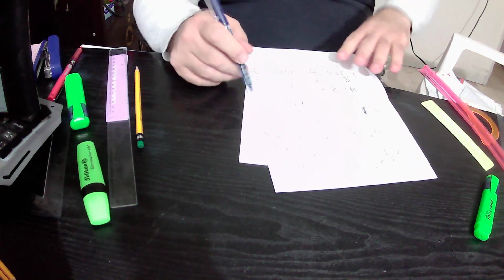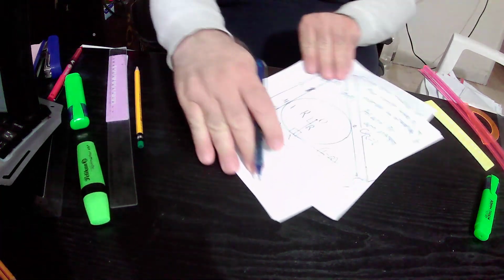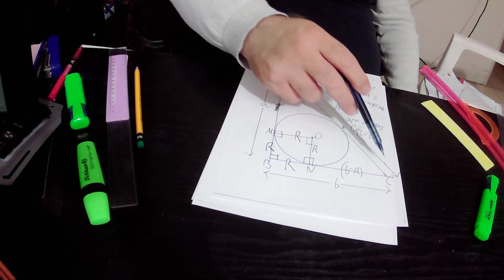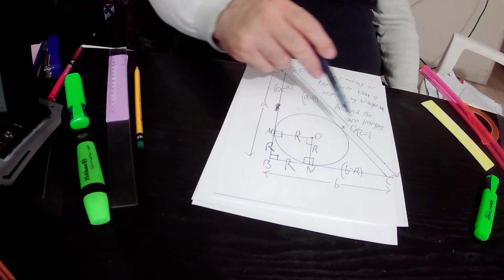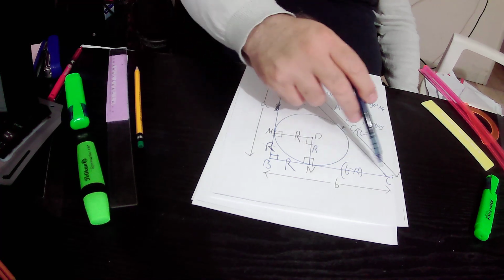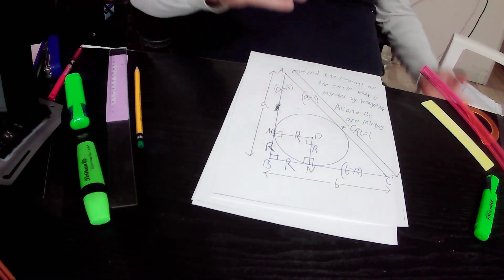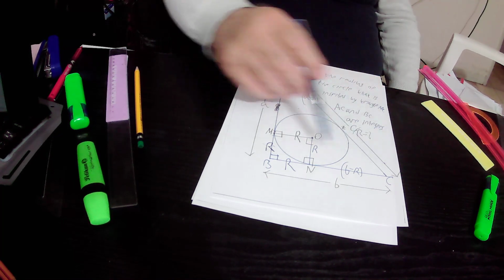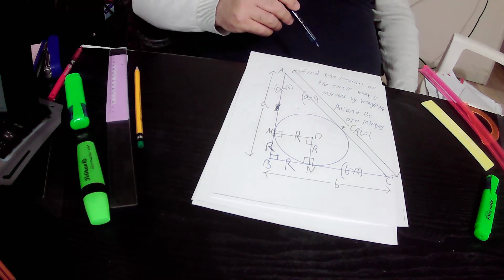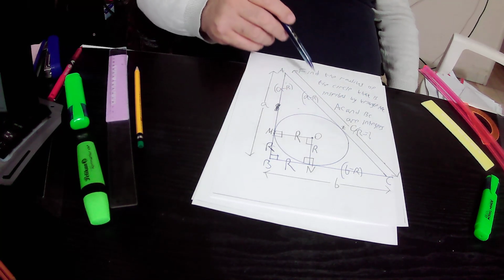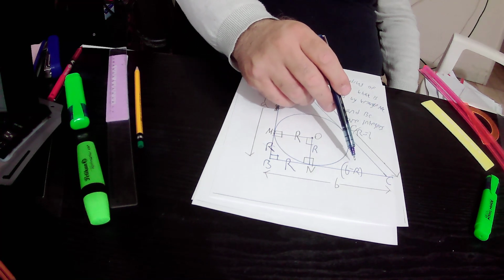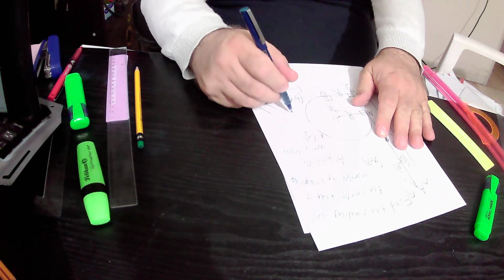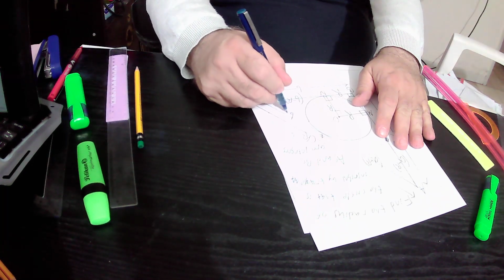In the next step, we will focus on the common external point, point C. From point C, we have two tangents to this circle, tangent CN and tangent CZ. According to rule number 2, they must be equal in length. That is to say, CN equals CZ. But CN equals B minus R. Therefore, CZ must also equal B minus R.